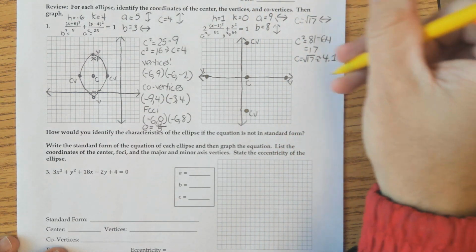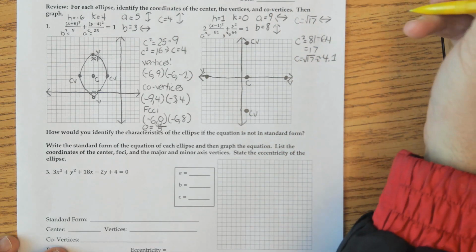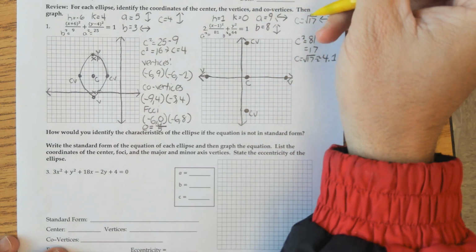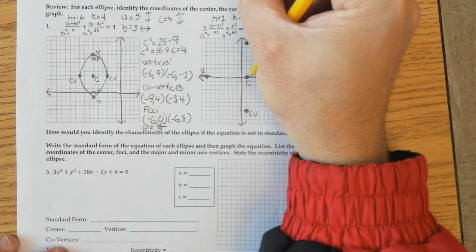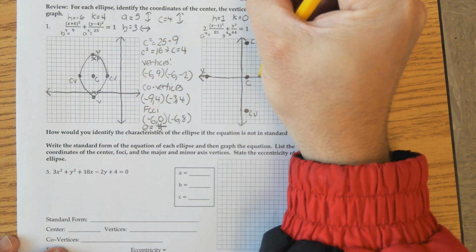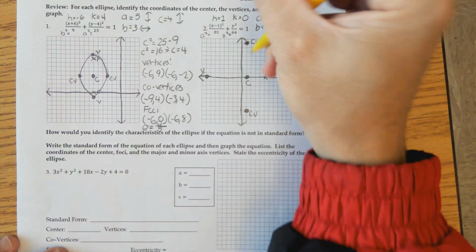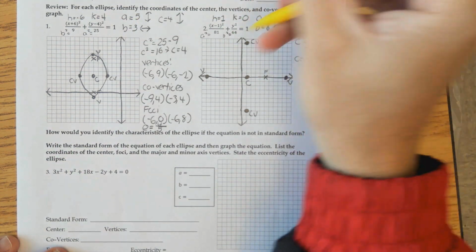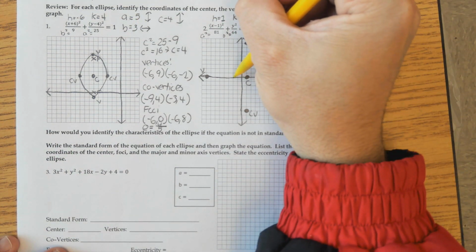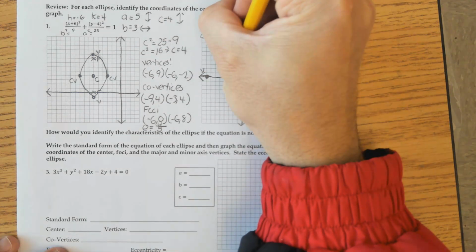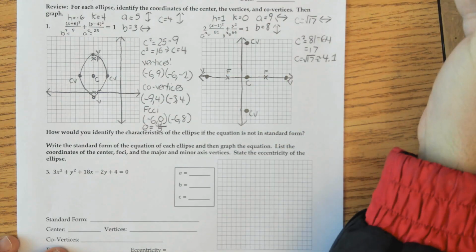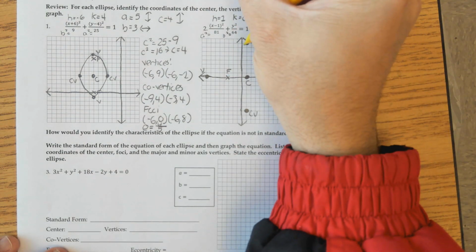Last but not least, foci are on the same line as our major axis and our vertices. So c was equal to 4.1, so I'm going to go over 4.1 to the right, put an X there and put an F. And then I'm going to go left, same thing. And there we go, okay?